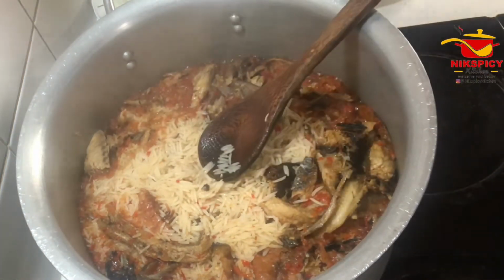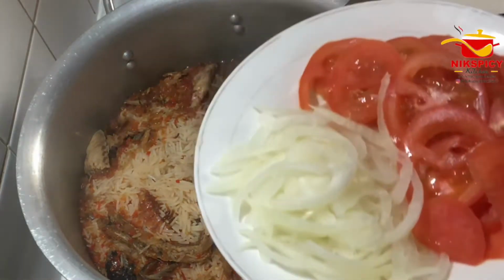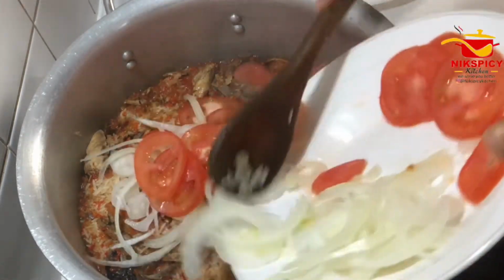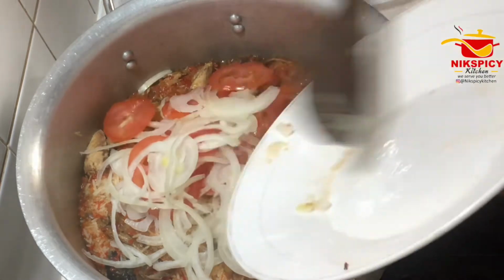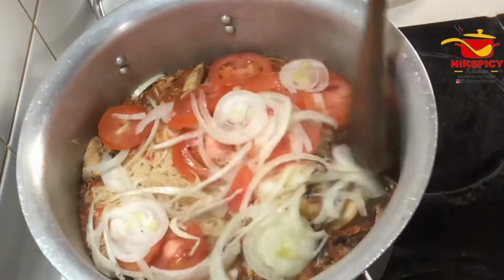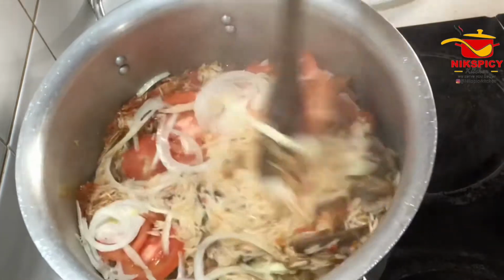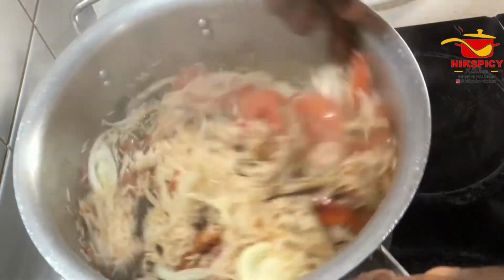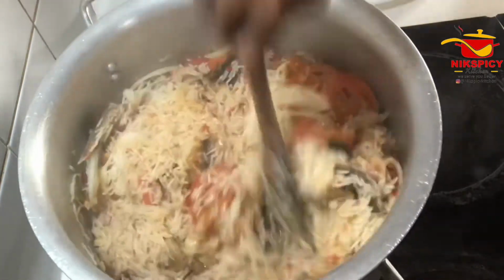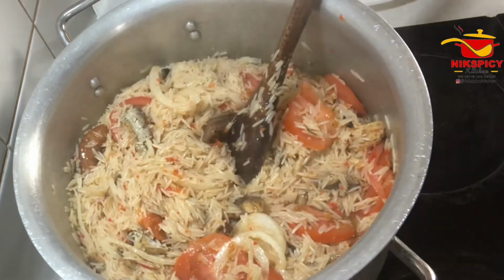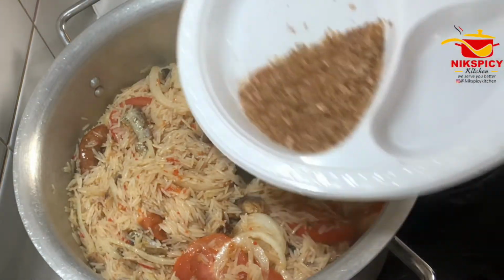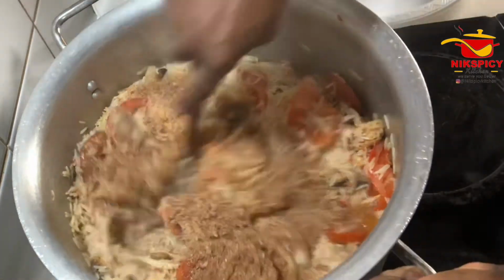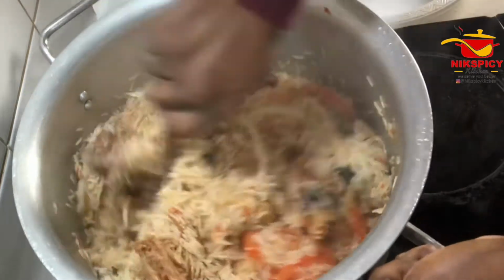So now I'll be adding my sliced tomato and my sliced onions. I'll be stirring this with it. Now I'll be going in with the crayfish, which is the last ingredient to be added. I'm going to stir this together properly.